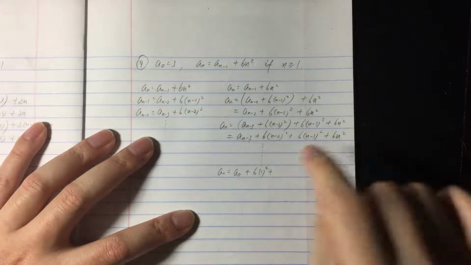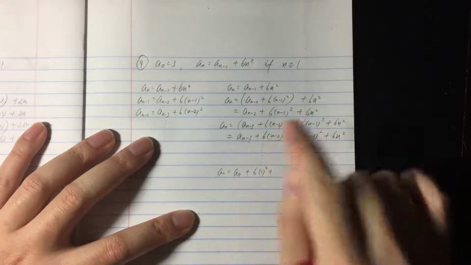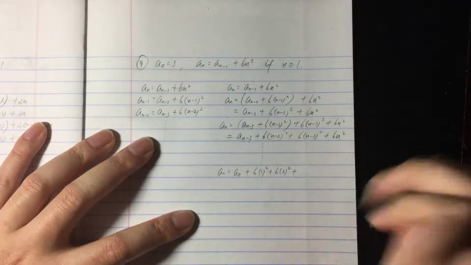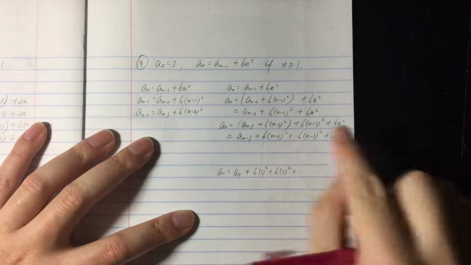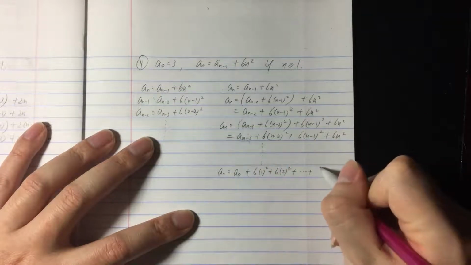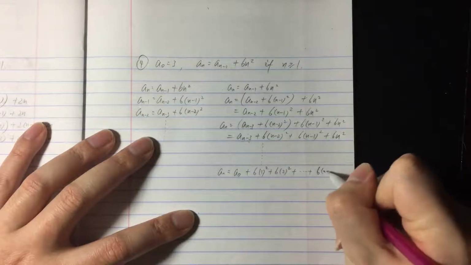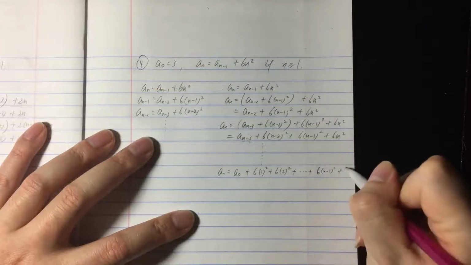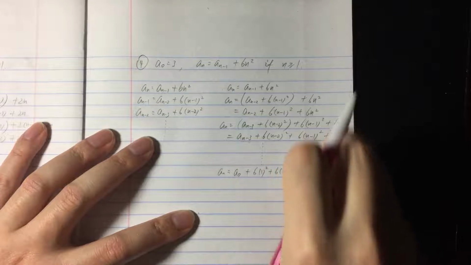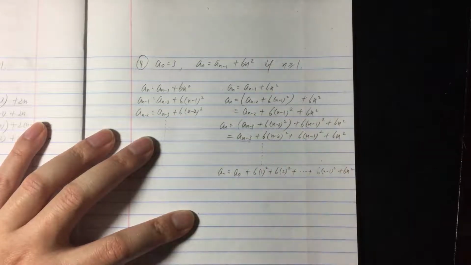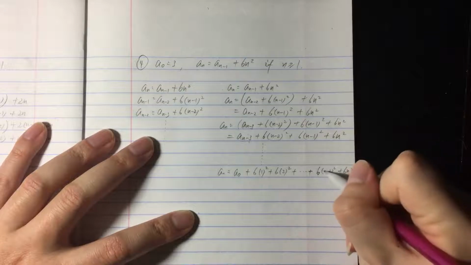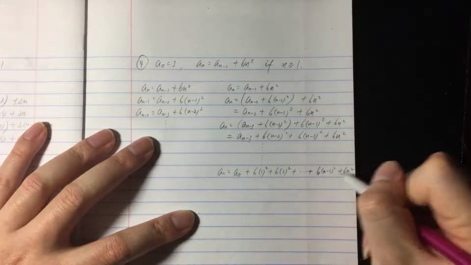And next term, n minus 1 is 1 more than n minus 2, so it will be 2 squared. Every turn the number in the parentheses keeps going up by 1. Eventually I get 6 times (n minus 1) squared plus 6n squared.